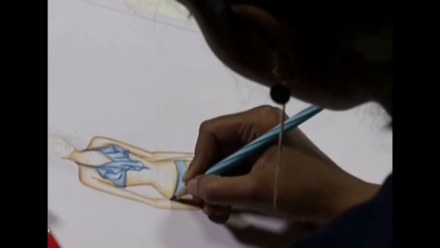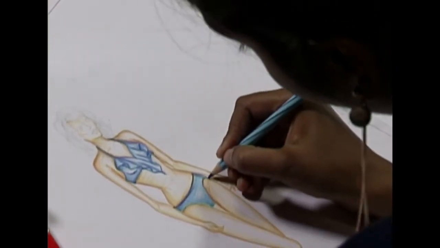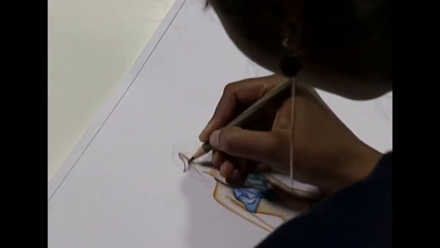Now we have finished drawing the garment detailing. Now we will go ahead and start adding features for our face and hair.